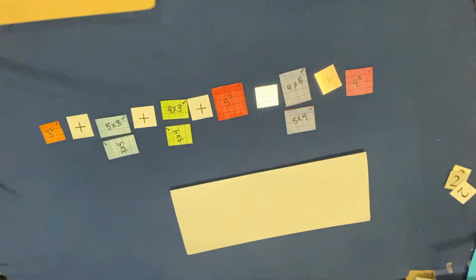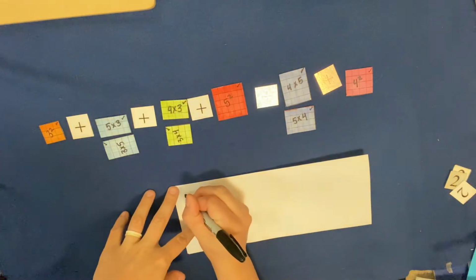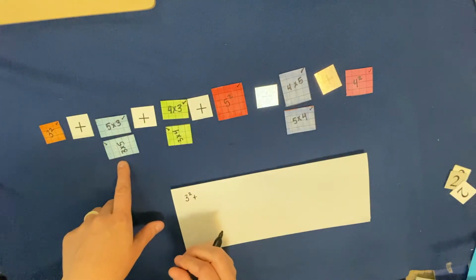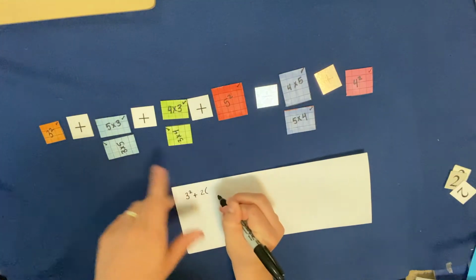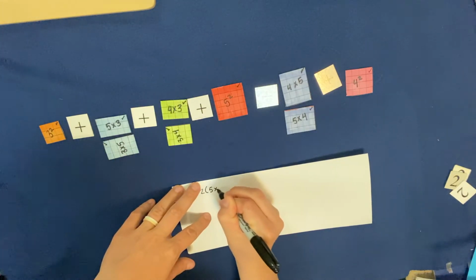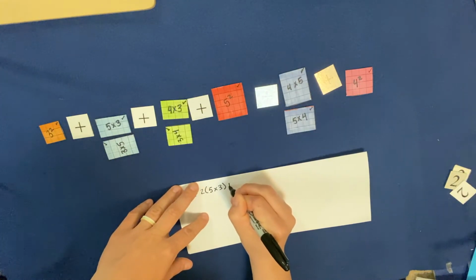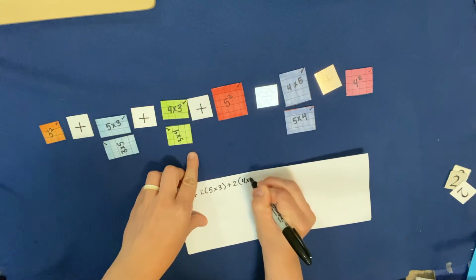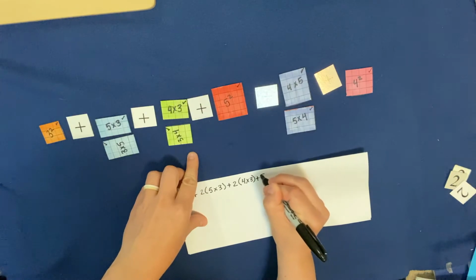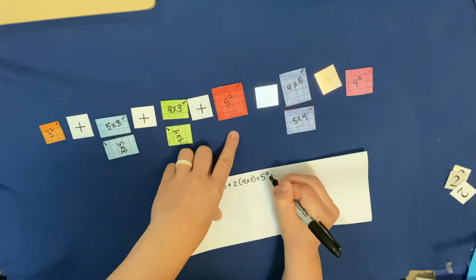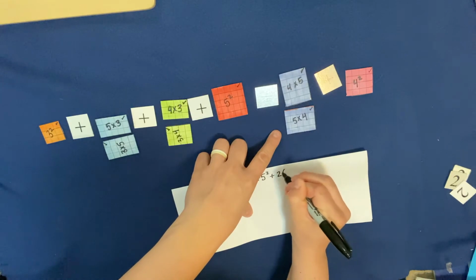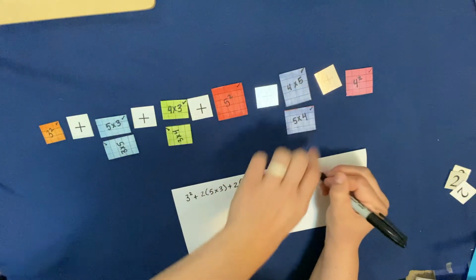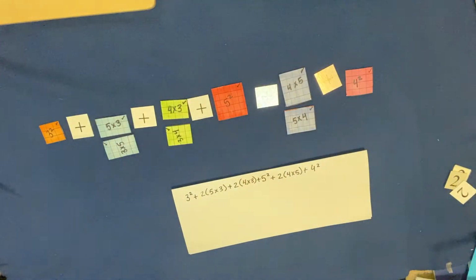let's write this down. We have 3 squared plus, how many of these do we have? 2. And these are 5 times 3s. Plus 2 4 times 3s plus 5 squared plus how many? 2 4 times 5s plus 4 squared. All right.